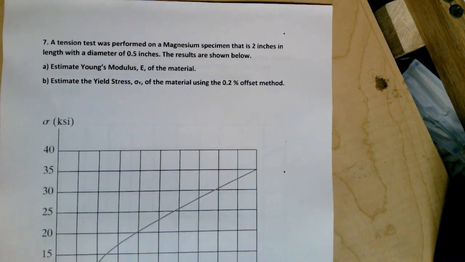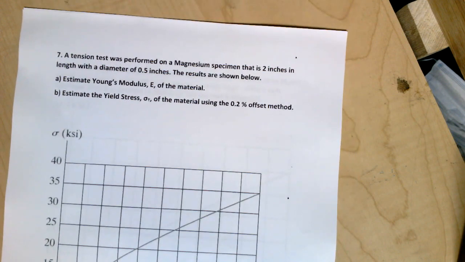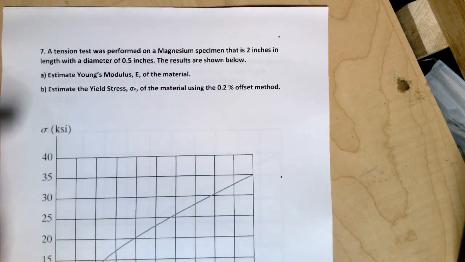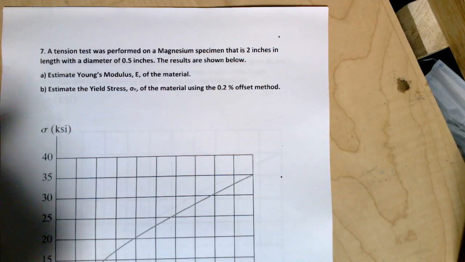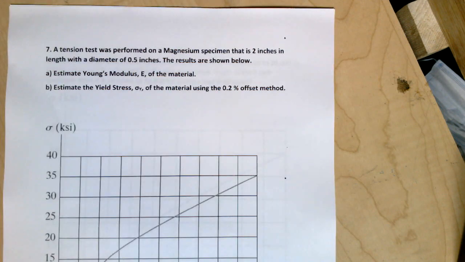We're going to look at this problem now. It says a tension test was performed on a magnesium specimen that is 2 inches in length and 0.5 inches diameter. And the results are shown below in this picture. And we have to estimate Young's modulus and estimate the yield stress of the material using the 0.2% offset method. So that's part A and B of the problem. Then there's going to be a part C here in a few minutes.